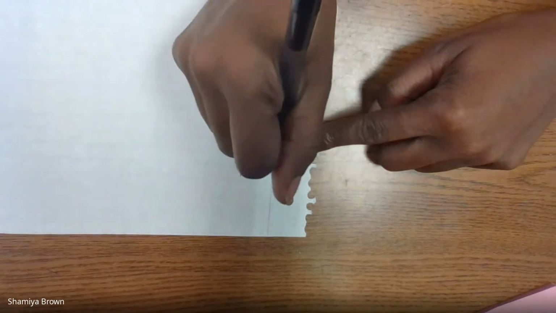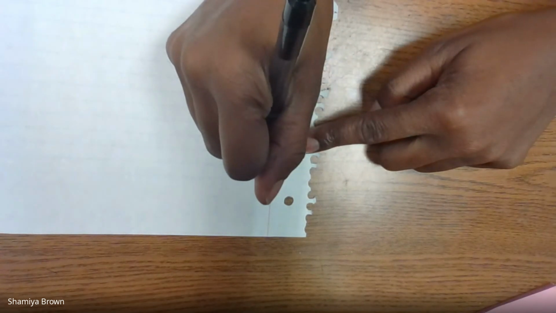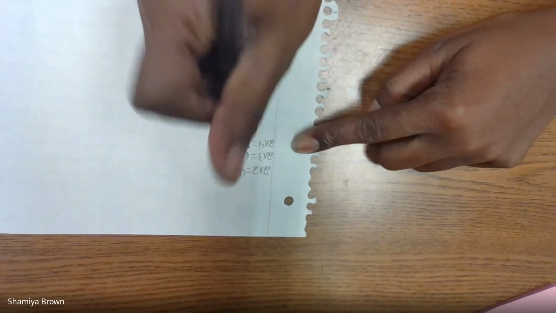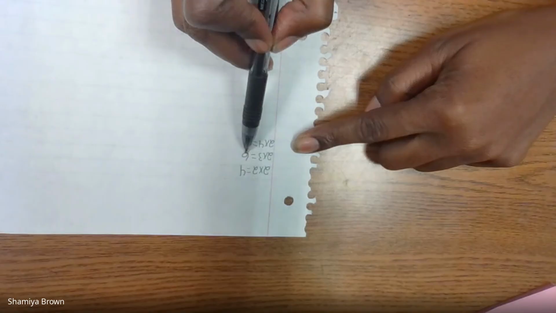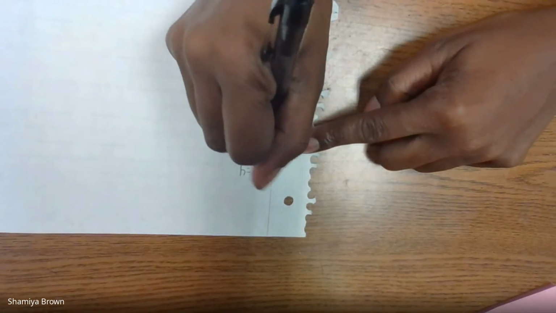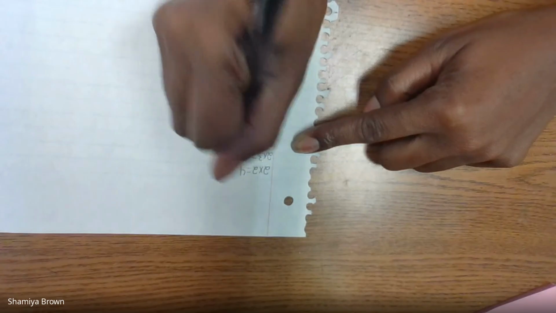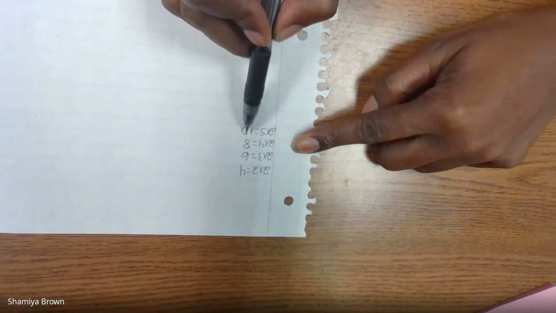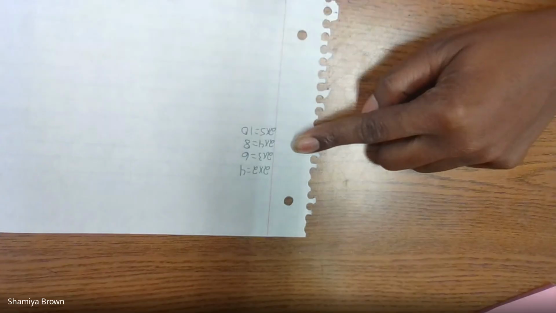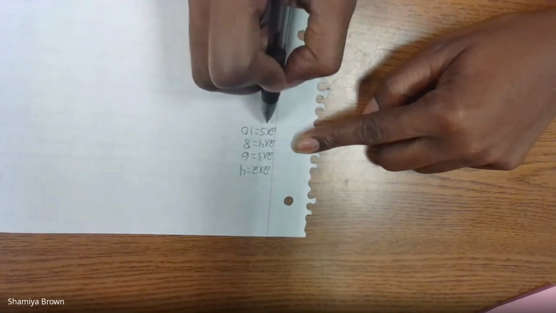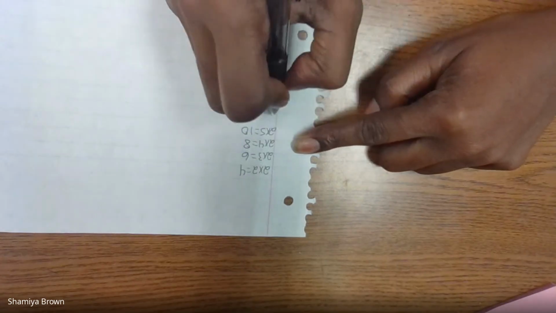So 2 times 4 will be 8 because I just add 2 more to 6. 2 times 5 will be 10. I just added 2 more to 8: 8, 9, 10. So you can see it's easy, just adding 2 every time.